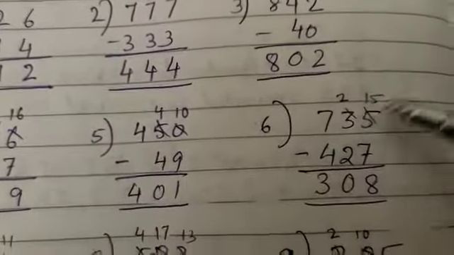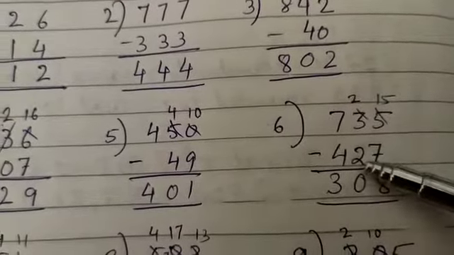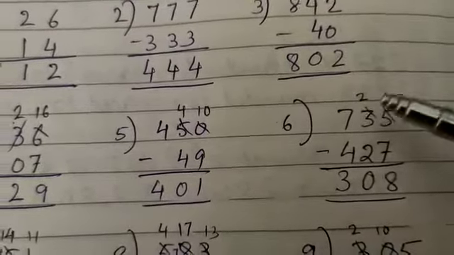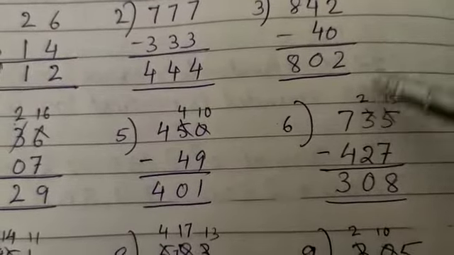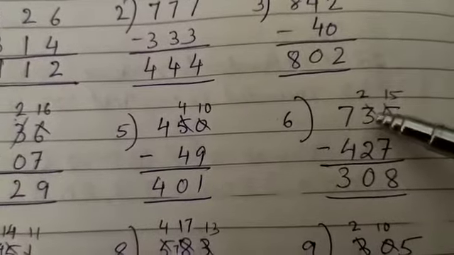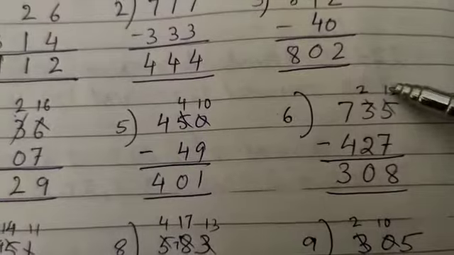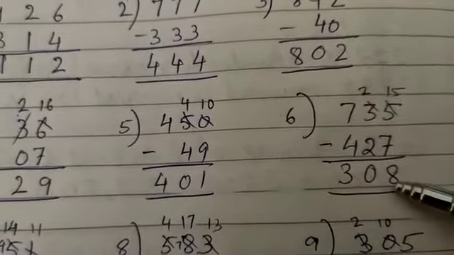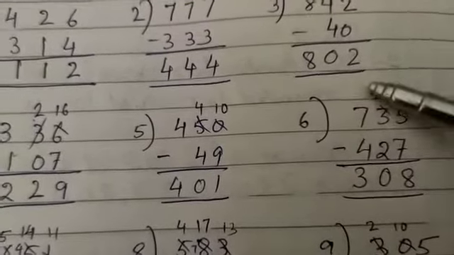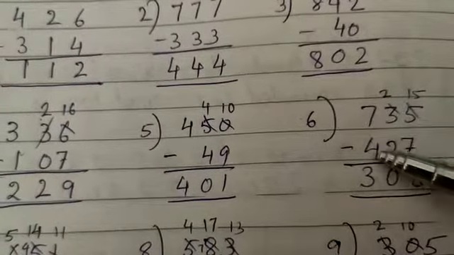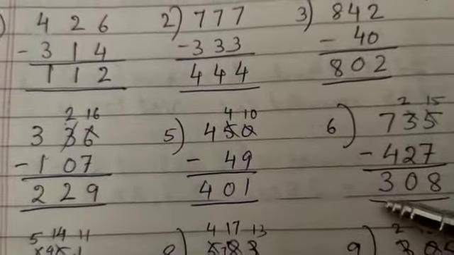Next is 735 minus 427. This is 5 ones. It is less than 7 ones. So borrow 1 ten. 3 tens becomes 2 tens and 1 ten becomes 10 ones. So 10 plus 5 is 15 ones. 15 minus 7 is 8 ones. Right here 8. 2 minus 2 equal to 0 tens. And 7 minus 4 is 300. So its answer is 308.